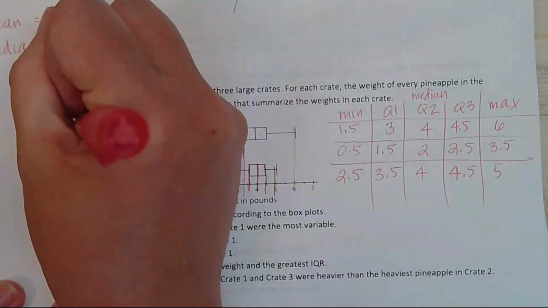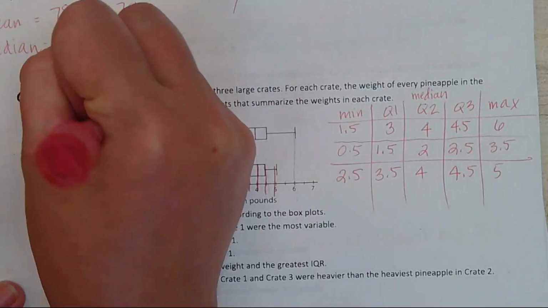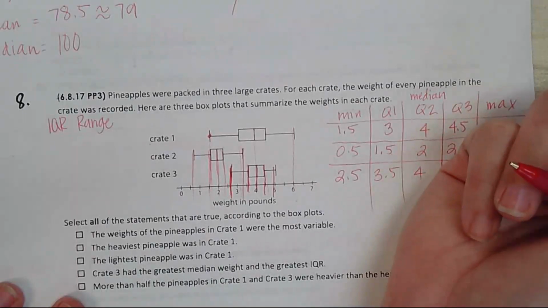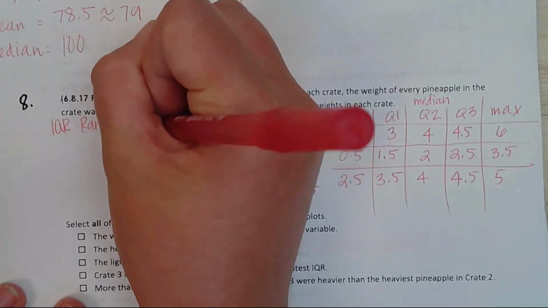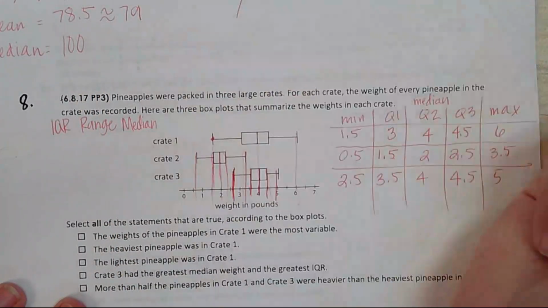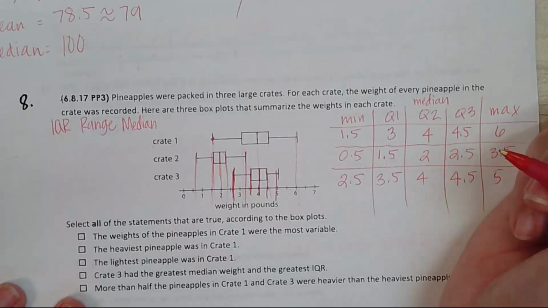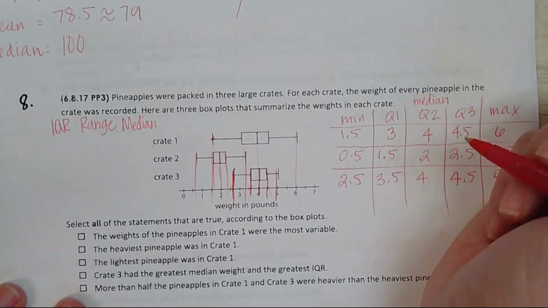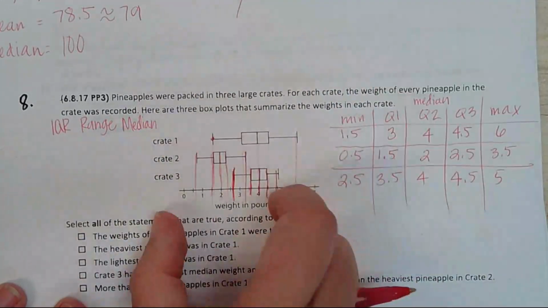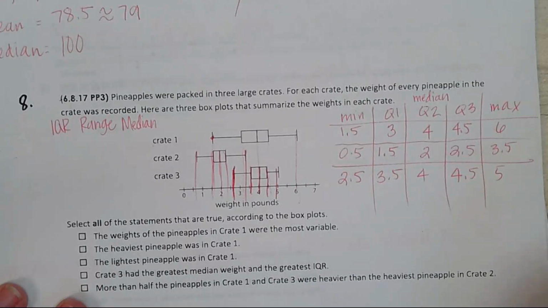It tells us our range. What else does it tell us? Median. And that's it, right? Can we see the mode? Can we see the mean? Okay. We don't know the data set, so we can't see the mean and the mode.